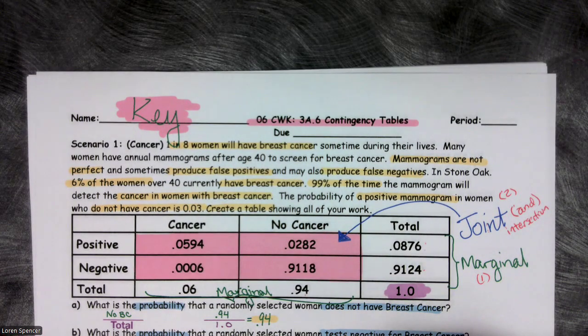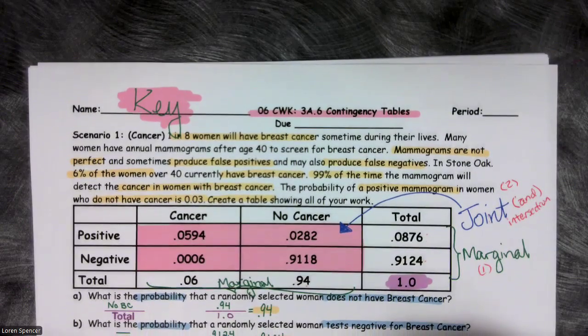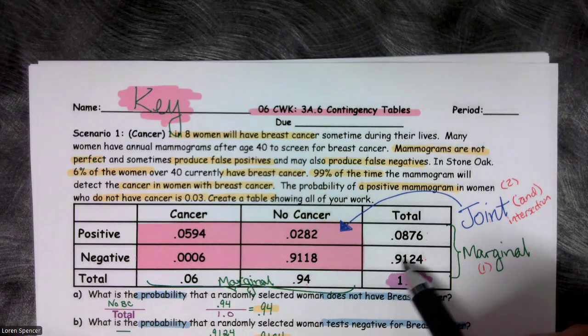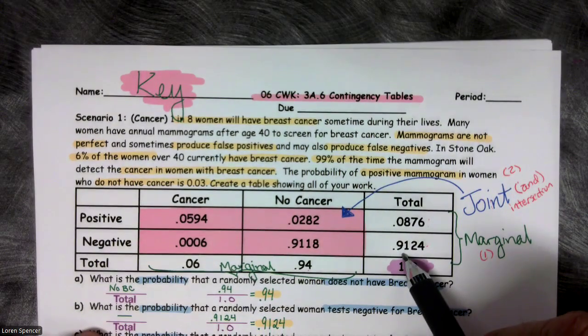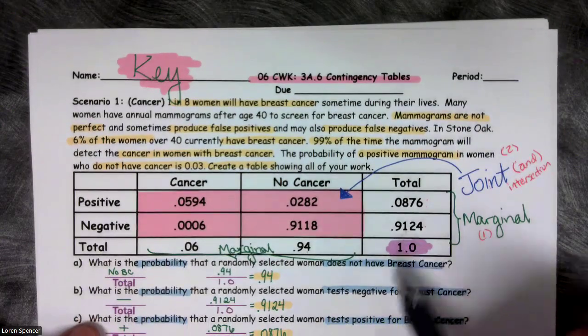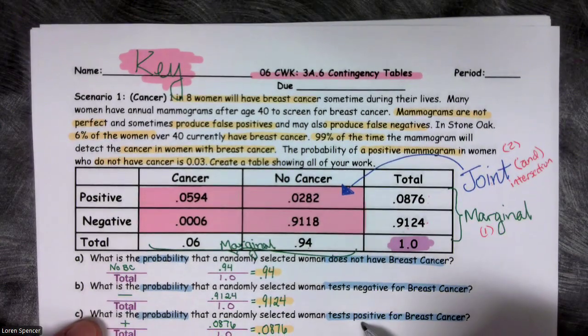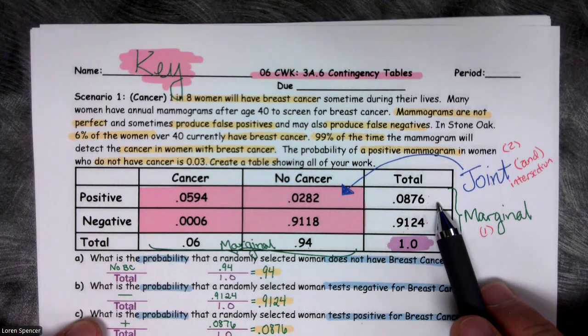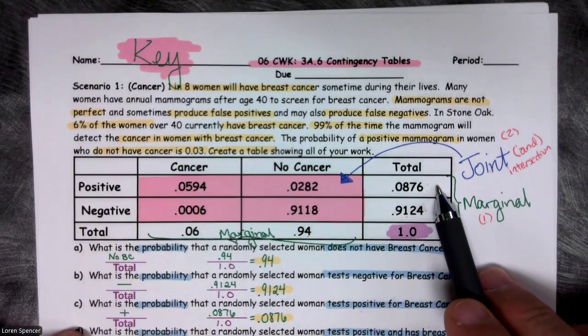The next one, what's the probability a randomly selected woman tests negative for breast cancer? Well, negative is 0.9124, so 0.9124 over 1, because that's our negative. What's the probability a randomly selected woman tests positive for breast cancer? Well, positive is 0.0876, so 0.0876 over 1.